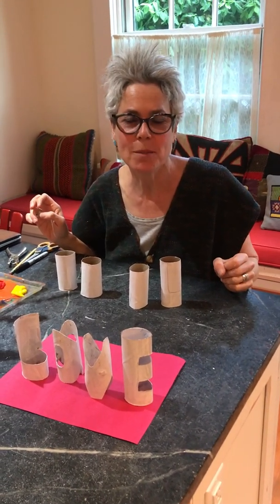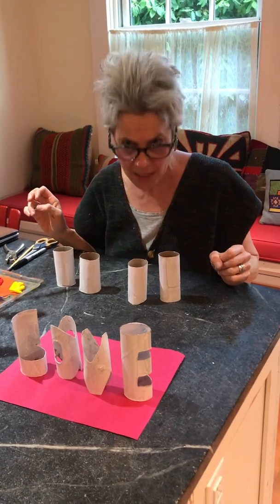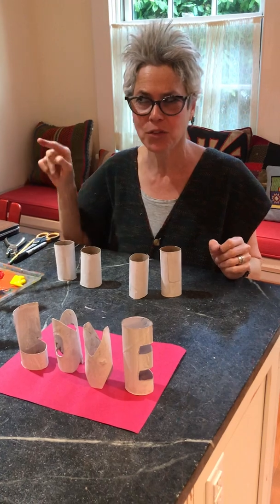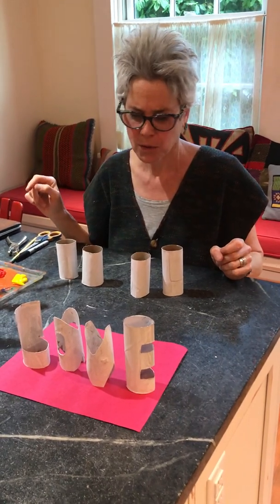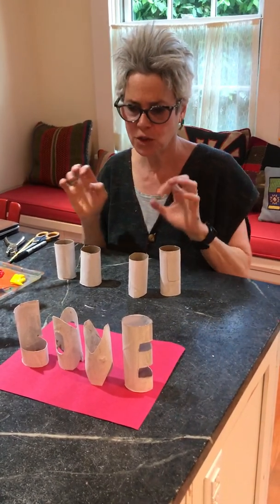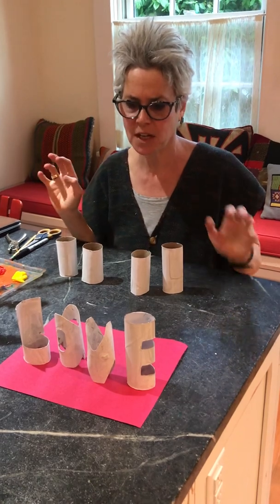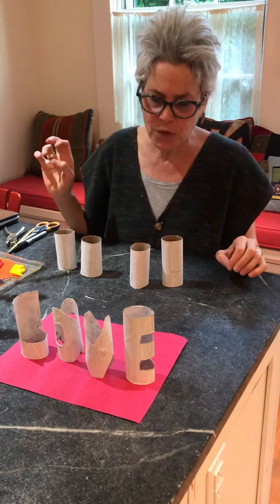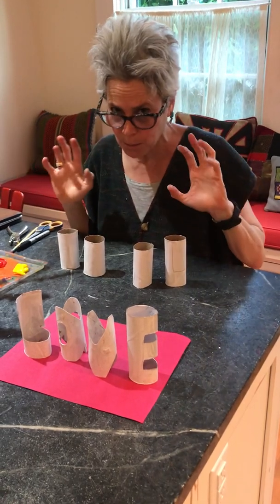I want to teach you about an artist named Robert Indiana. He was a pop artist in the 60s. I think he passed away a year ago, or maybe, I don't know, I was looking at a YouTube video on him and it mentioned that he had passed. But he's very, very famous and he made sculptures and paintings and he's very graphic and bold.